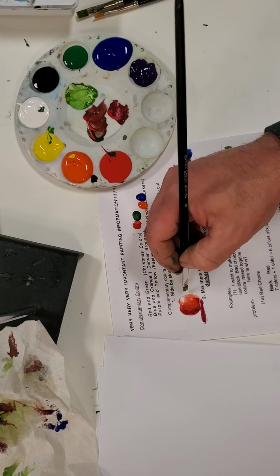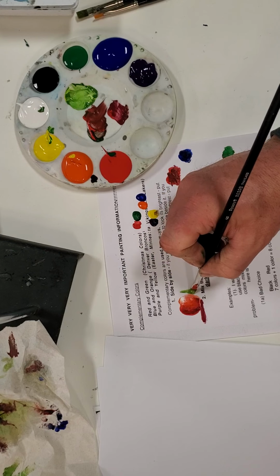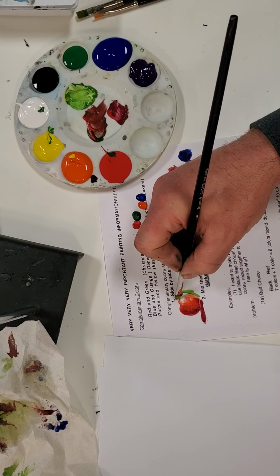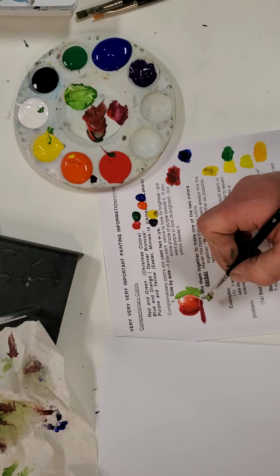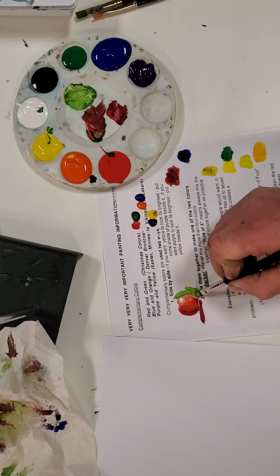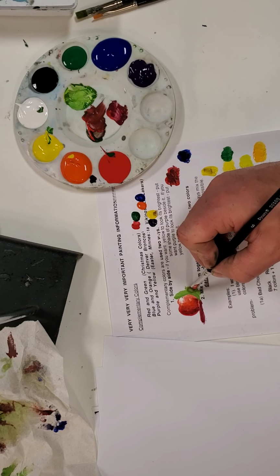So in this case, I would actually start taking my green and going all the way around my object. So notice how that nice green makes that red pop? It's its complementary color.